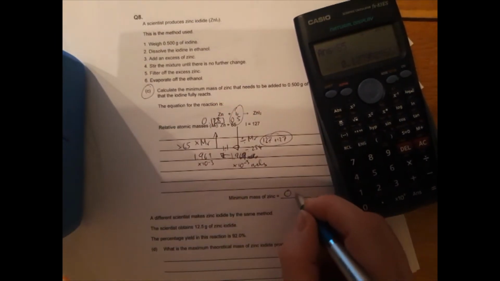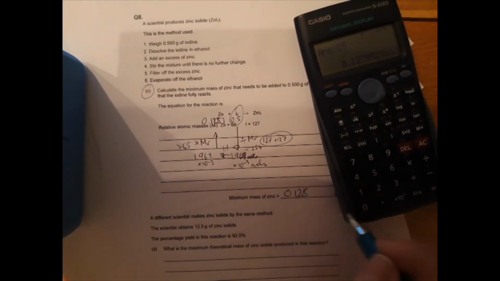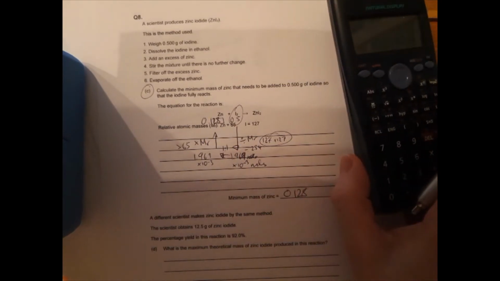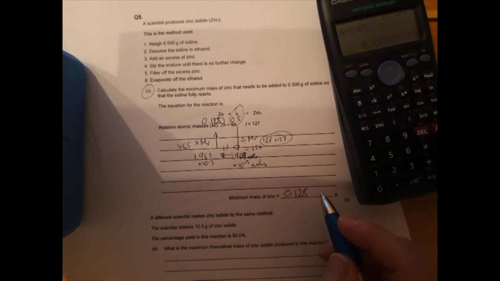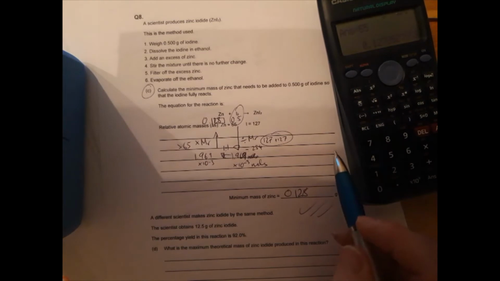Right. Sig figs. Don't seem to be bothered about sig figs there. 0.128. Let's check that. Question 8. 0.128 grams.